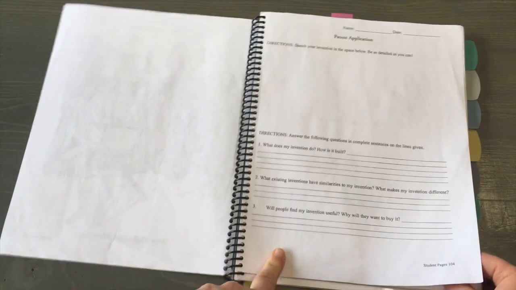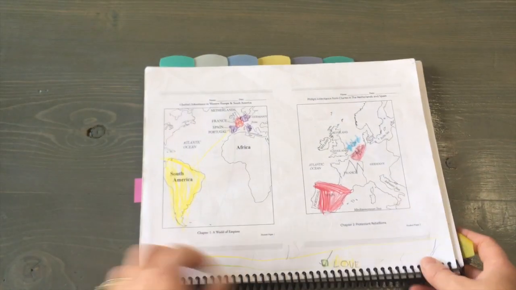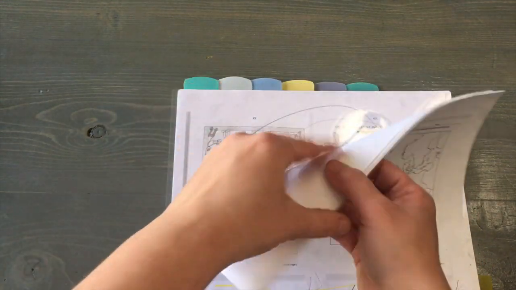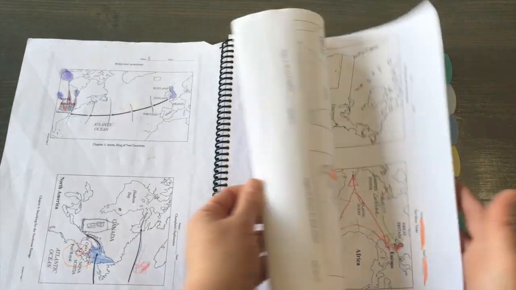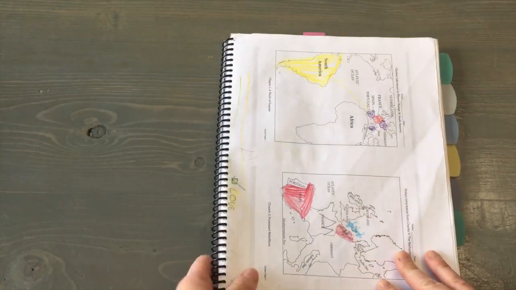We didn't end up doing a lot of the activities. I printed a few and we didn't do them. And then for the maps, I printed 2 to a page and then double-sided it. So there's 4 so that we save some paper. And you can see all the maps that she did here. And that is the book for my 6-year-old.